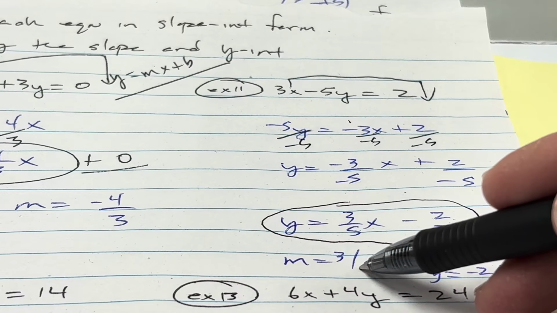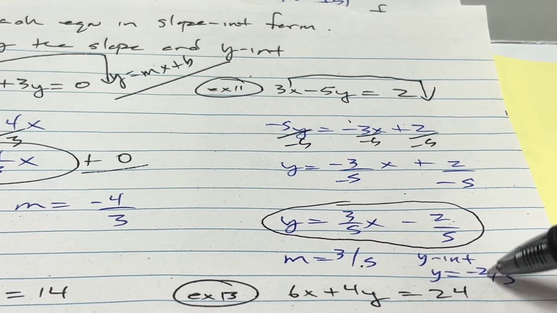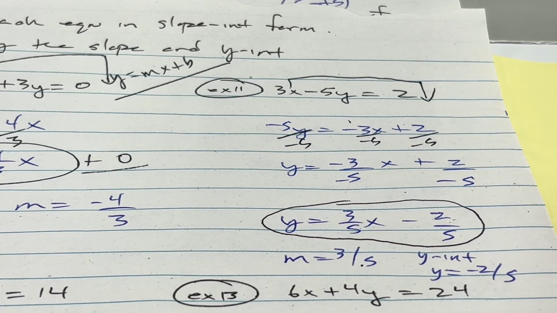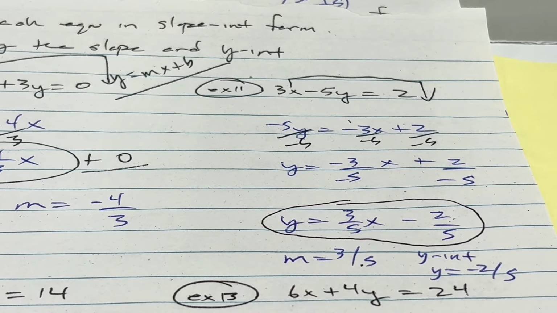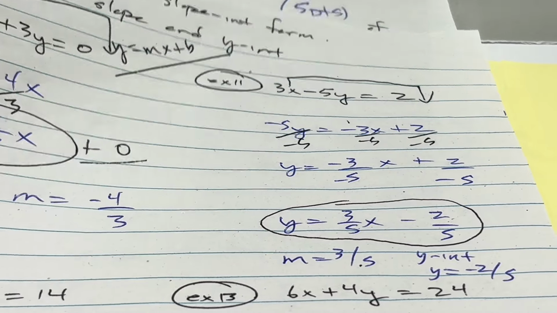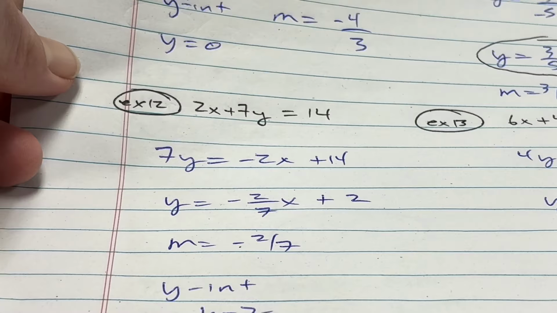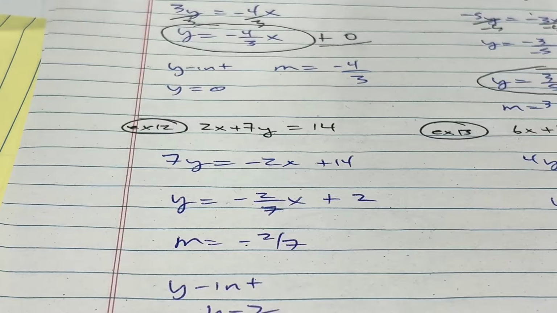So the slope is 3/5. The y-intercept is -2/5. You say y equals -2/5. Just get the equation in slope-intercept form, and then the two answers I'm asking for are staring right at you. All right, let's take a look at example 12.